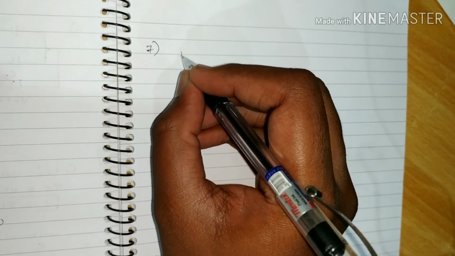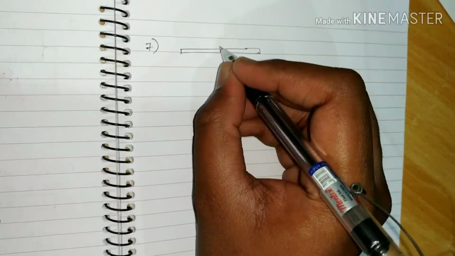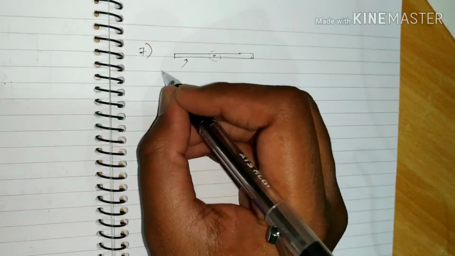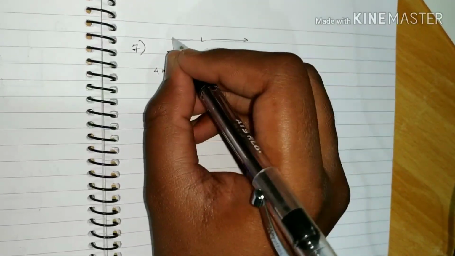In the 7th question, you have a rod. Here is your rod. This rod is hinged from the center. That means this rod can freely rotate like this. Now, the mass of this rod is given as 4m. The length of this rod is given as L.